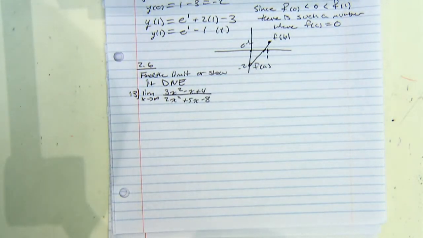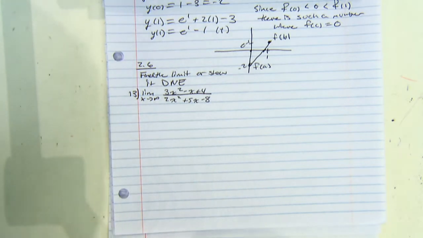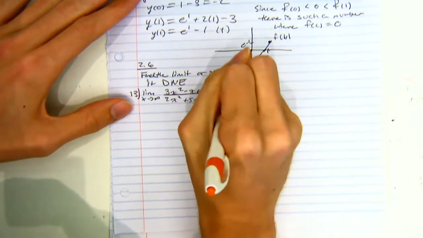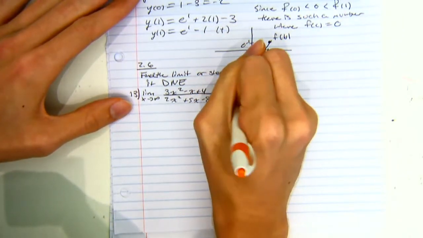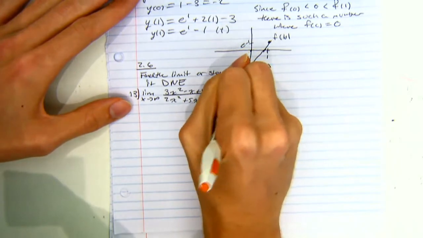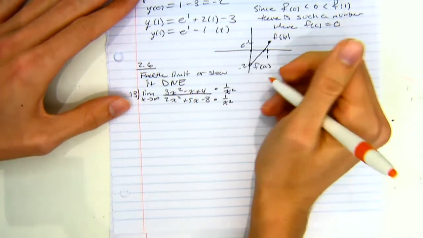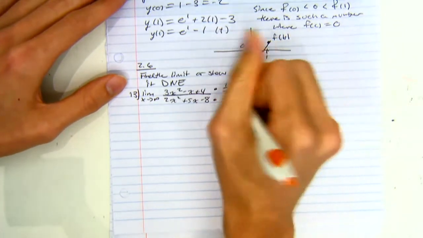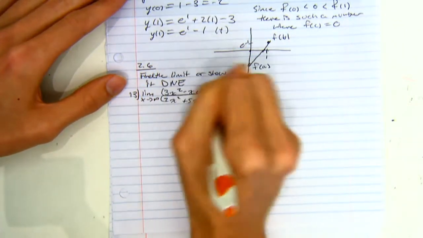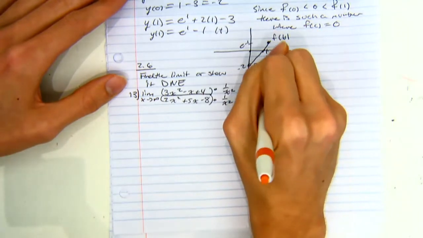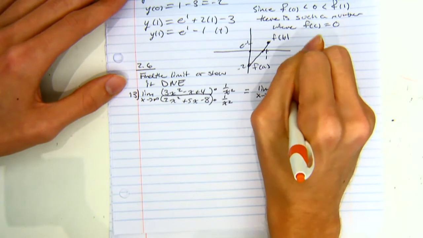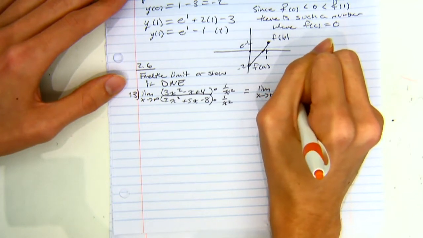So this is a limit to infinity. It's essentially like finding a horizontal asymptote. What you do is multiply by the highest factor in the numerator. So then those are going to cancel.